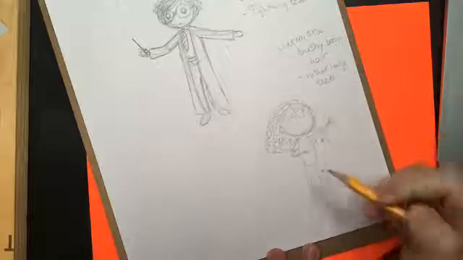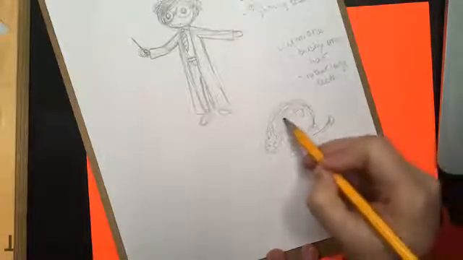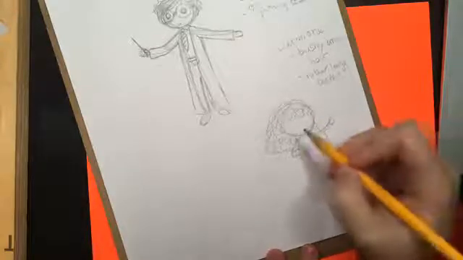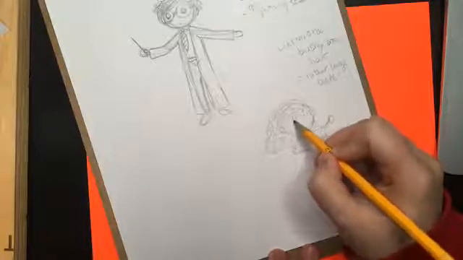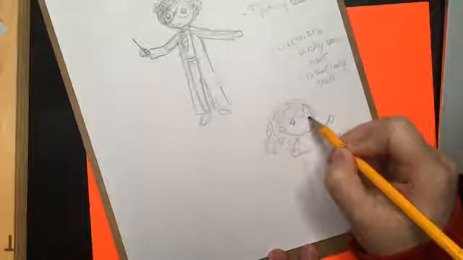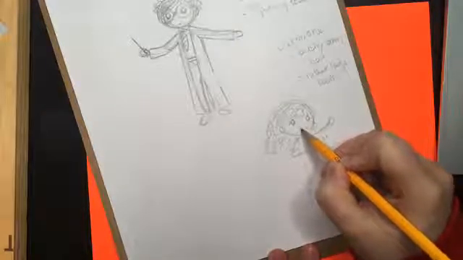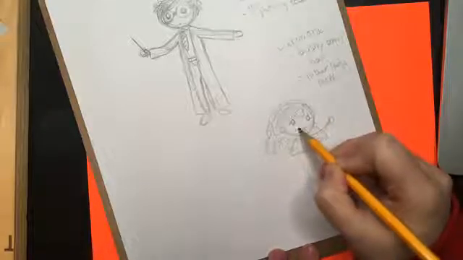And again, this is my own interpretation. You can change yours to your own interpretation. This is just one way. It's not the only way. And give her nice big eyes and eyelashes and rather large teeth. Gave her buck teeth.